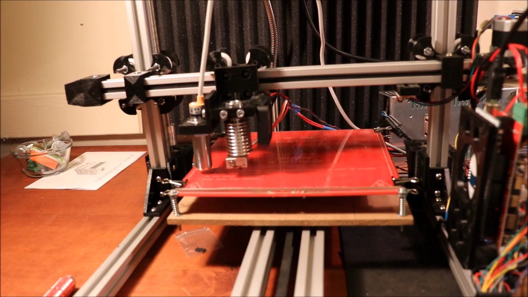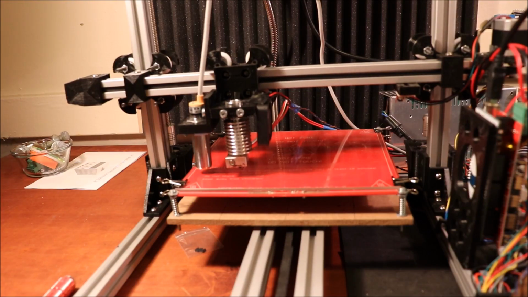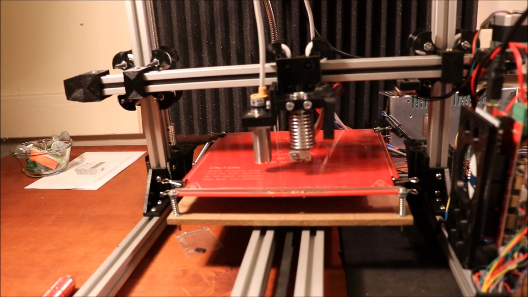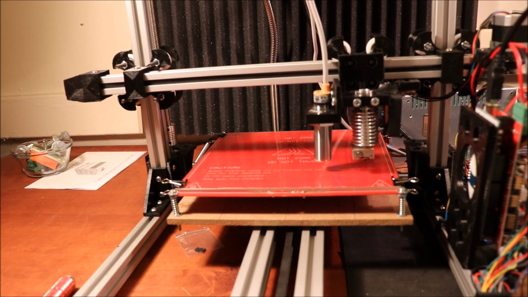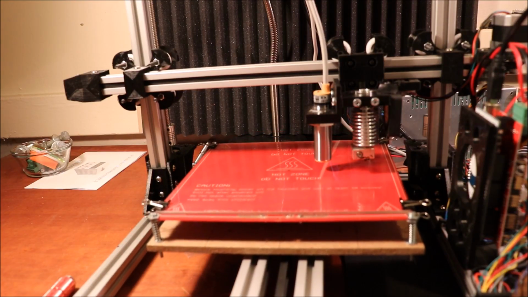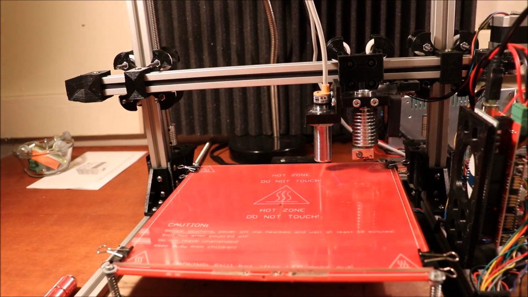Okay, as you can see, the print bed is way beyond the 100 that we set up for both the X and the Y. So first I'm going to home the X. Then I'm going to home the Y.